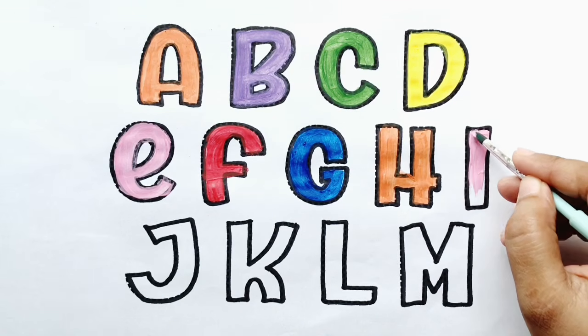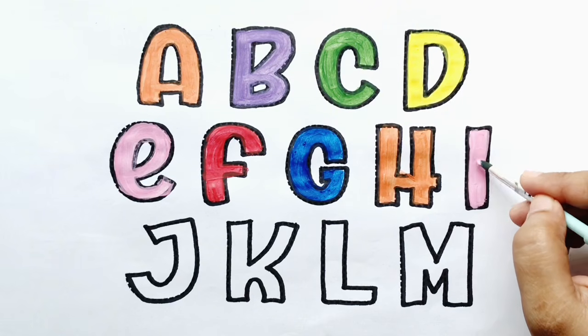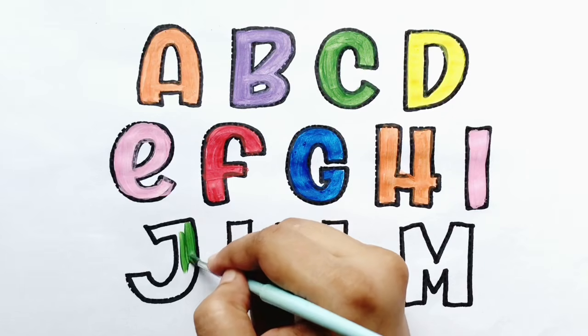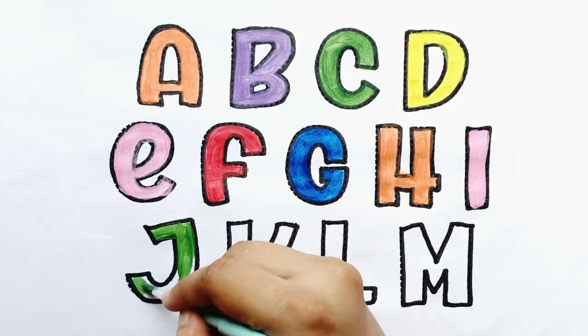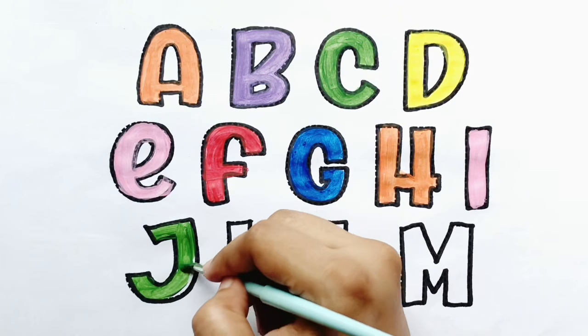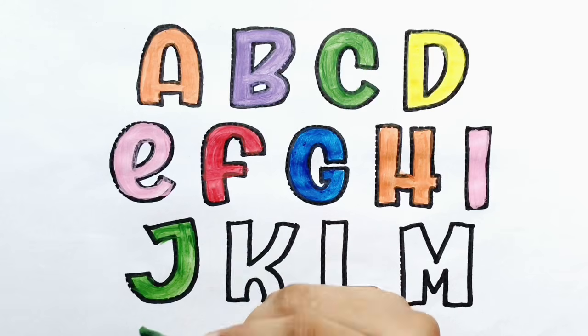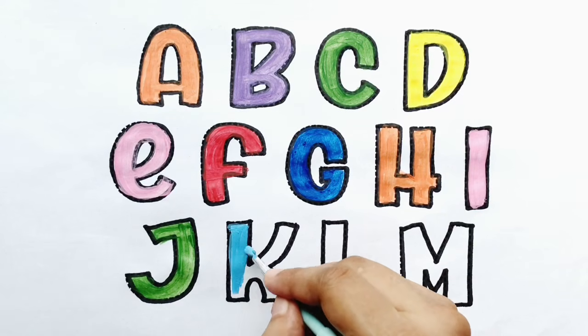I for ice cream. Green color J for joker. Light blue color K for kite.